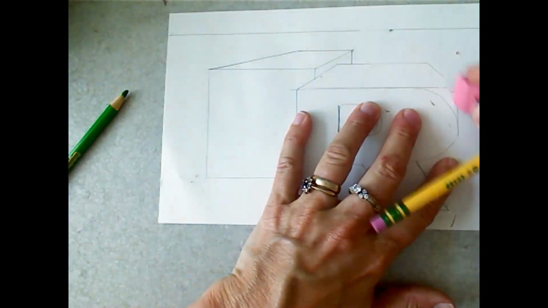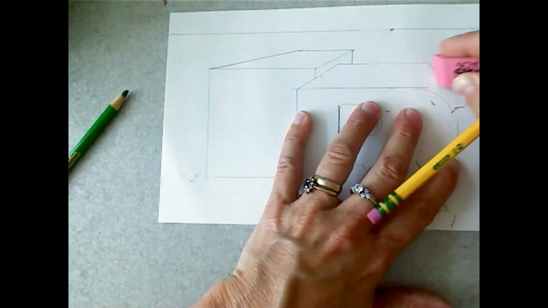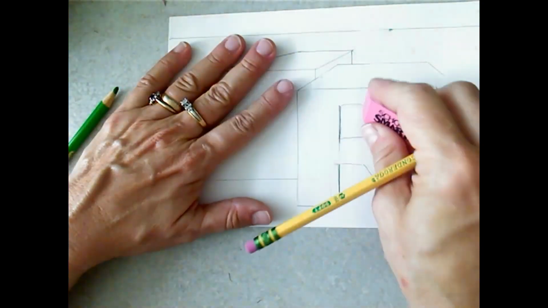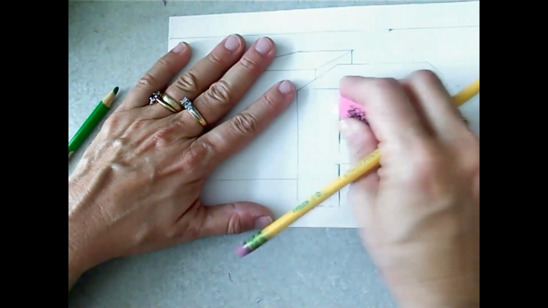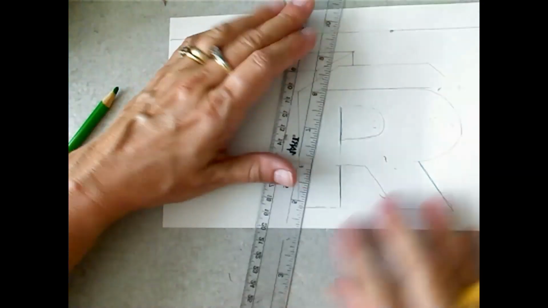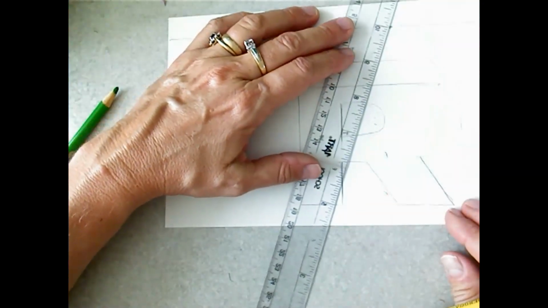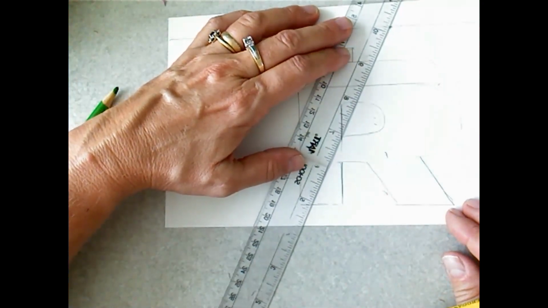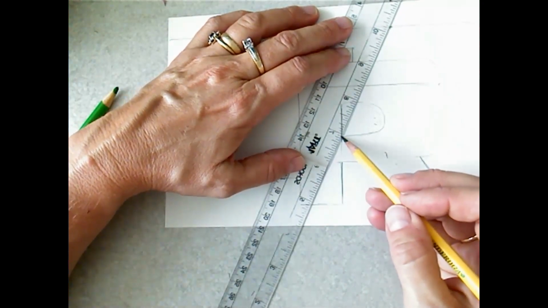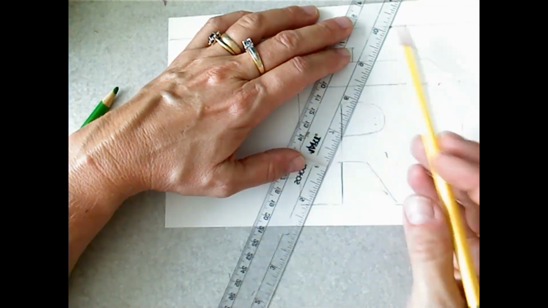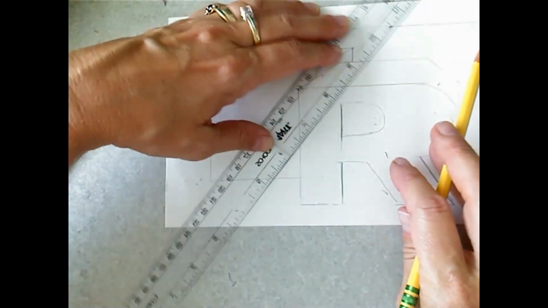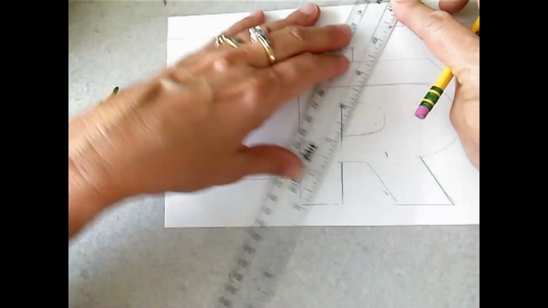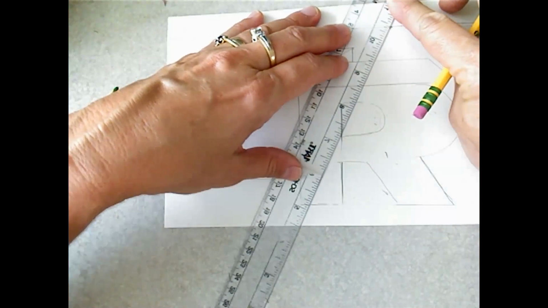I can even erase the corner of the form here. All right, so here's where it gets interesting. Line up my ruler with my vanishing point and see where my ruler hits various corners. So right away I can see a corner here. Does everybody see that my vanishing point is here, and I just pivot my ruler and see where it's going to hit? Oh, there's a spot where it's hitting.